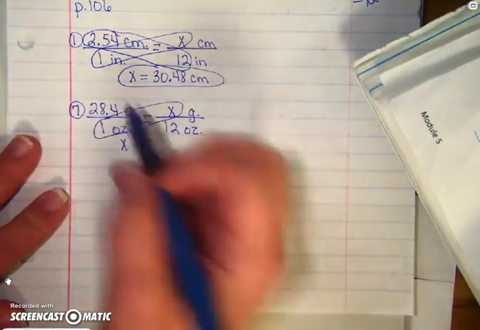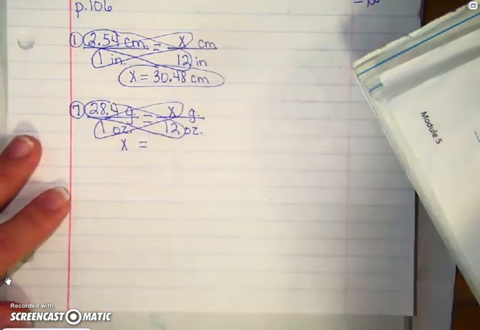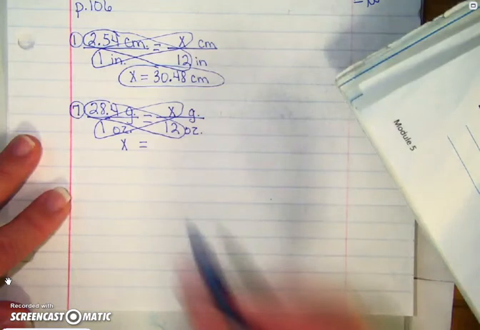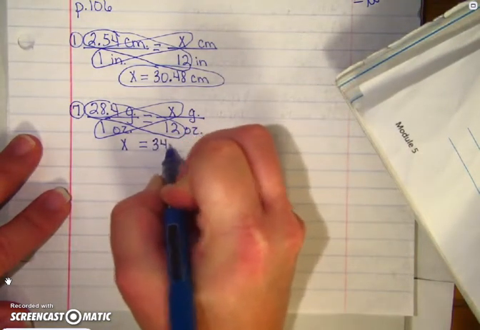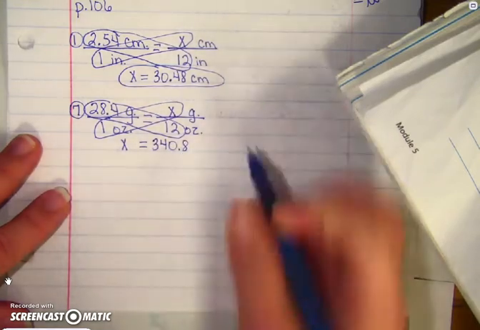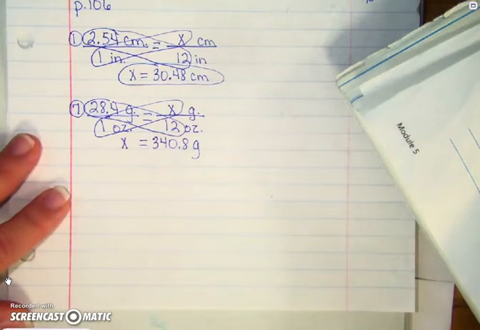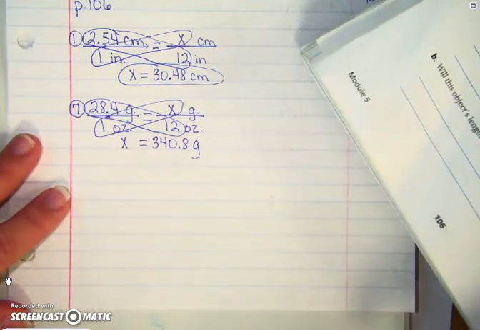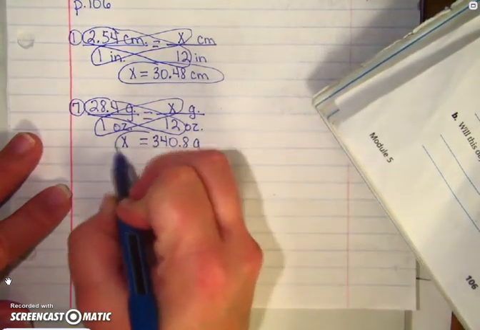And 28.4 times 12 gives us what? 340.8. And what are our units? Grams. Okay, so that's our answer on that one.